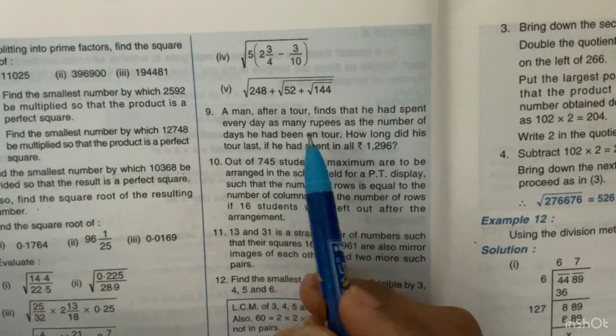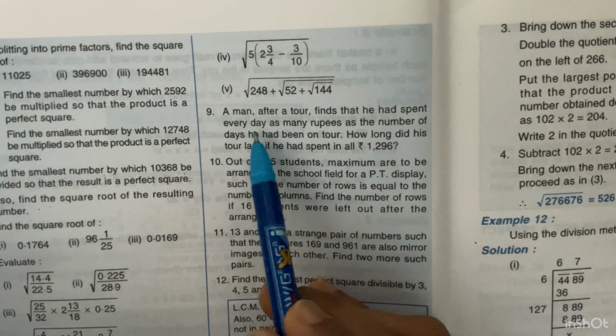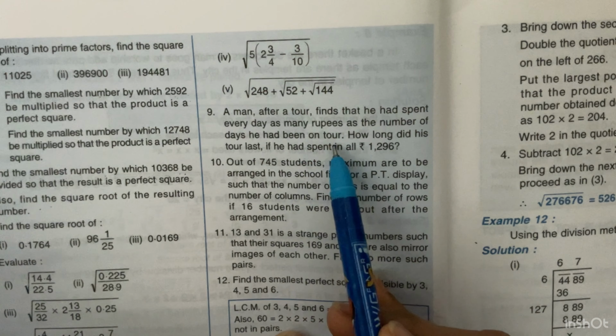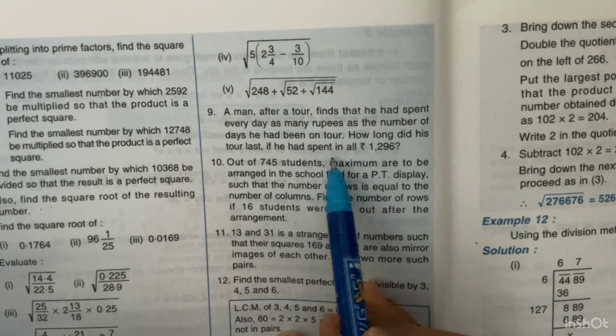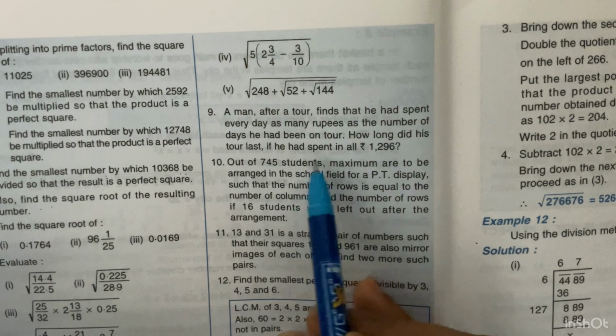In this video, I'm going to start from question number 9. A man after a tour finds that he spent every day as many rupees as the number of days he had been on tour. How long did his tour last, if he had spent in all rupees 1296? So what does it mean?